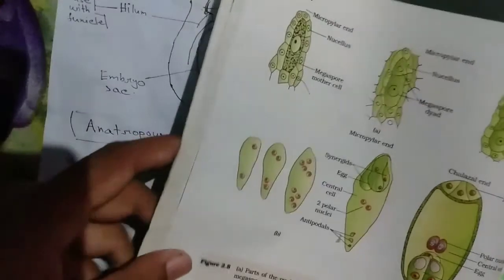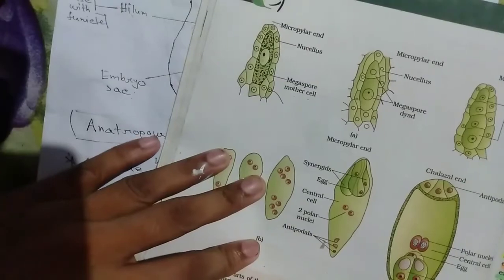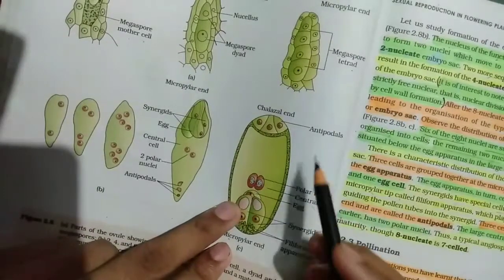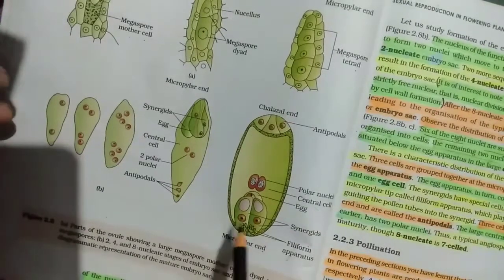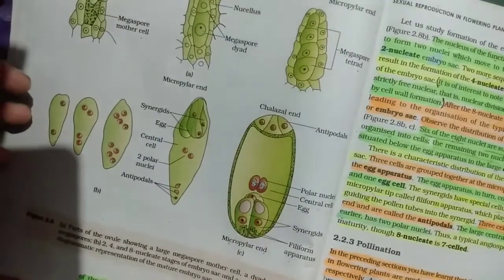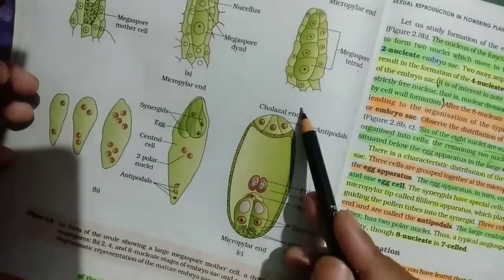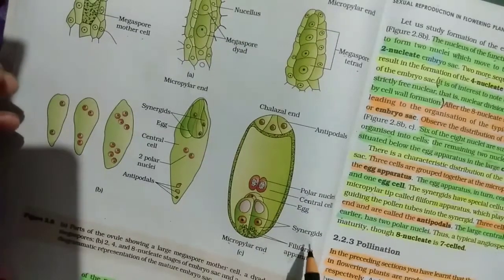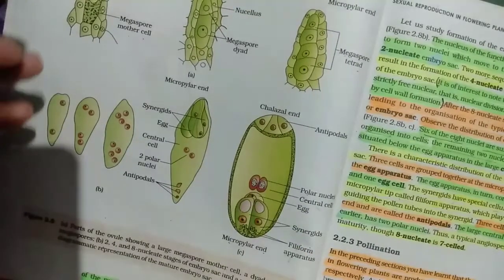If you are asked to find the antipodal part and egg, then first of all you have to find the micropylar end and then the chalazal part. If you can identify this part, then you will be able to find the synergid cells, egg and antipodal part very easily.